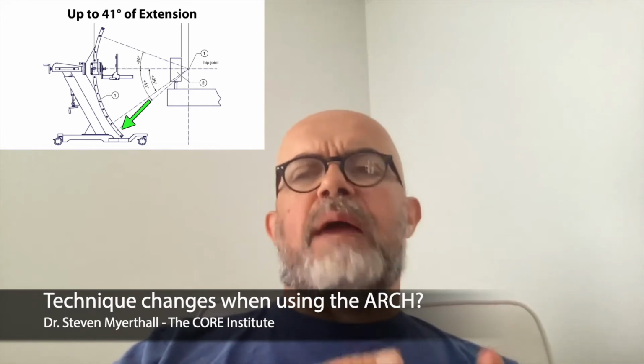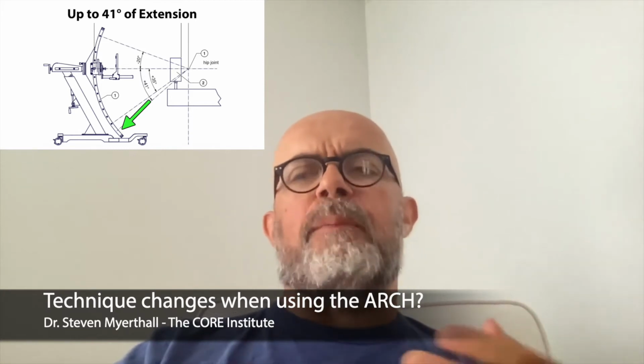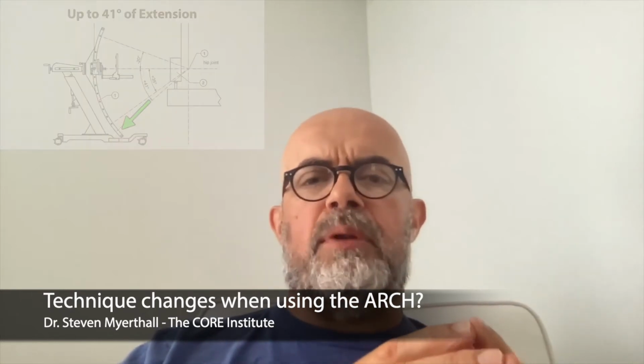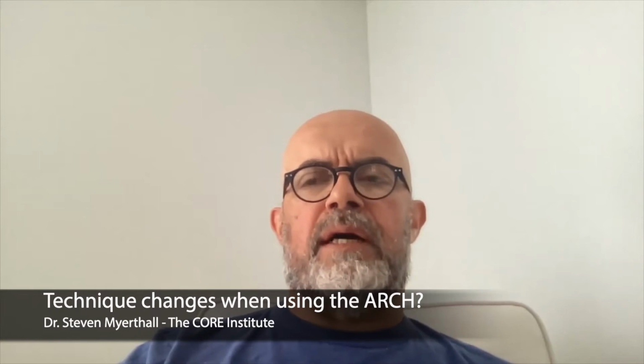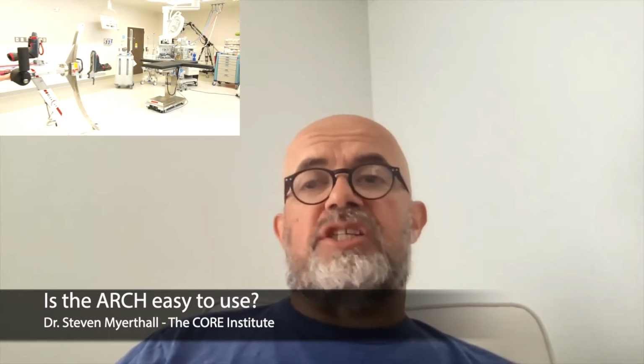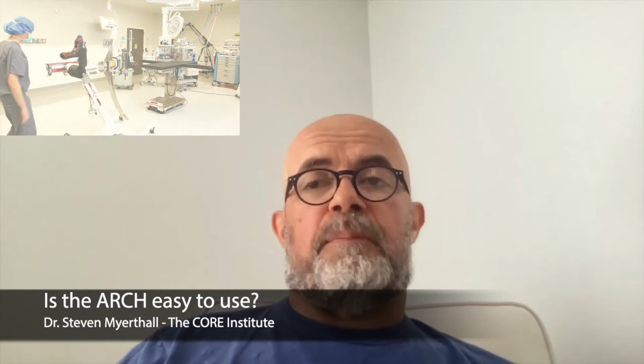Whereas that requires you then to raise the table up, which may take it out of your operative field. I never have to raise or lower the table once I've got everything set on the arch table. Absolutely. First of all, it's much smaller. It's much easier to manipulate and move around the room. So we bring our patients in, the arch table is in the corner, and then we wheel it into position.